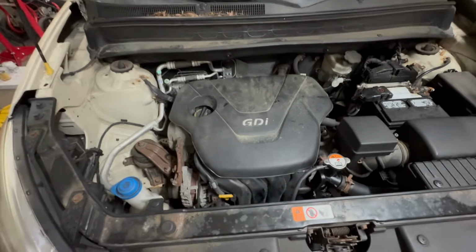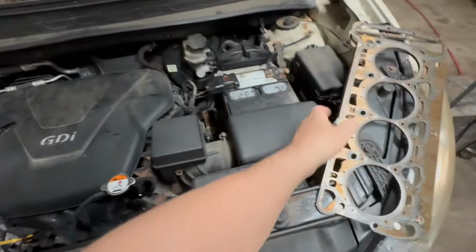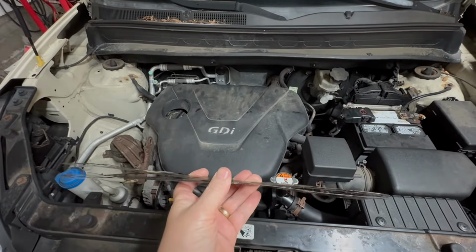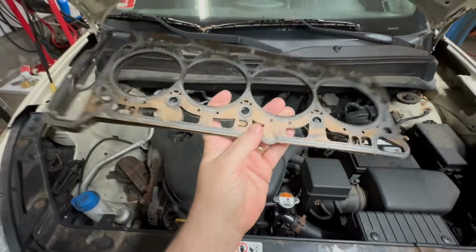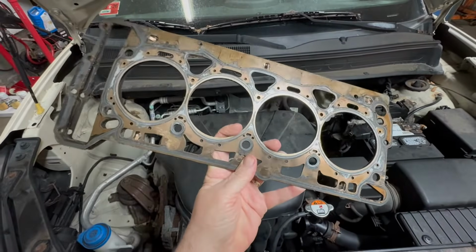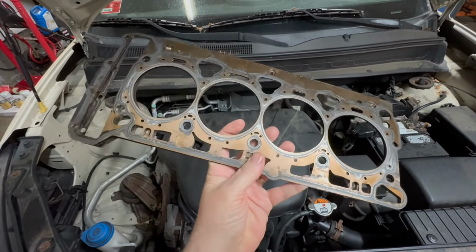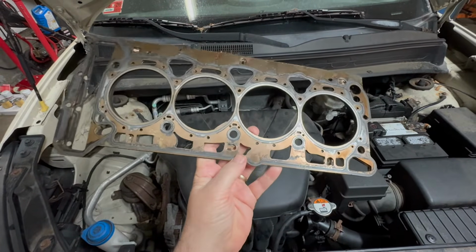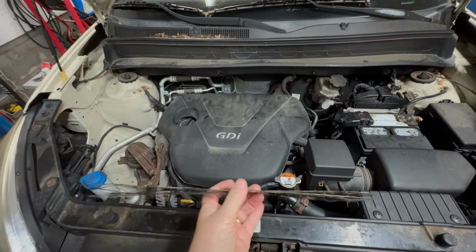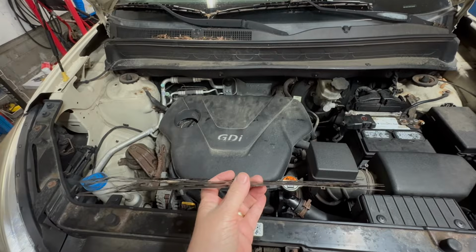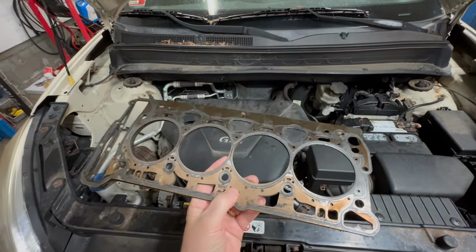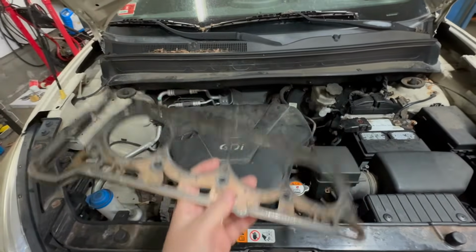Now, number one, what is a head gasket? Well, here's one. It's basically a gasket that goes in between the cylinder block and the cylinder head. And that's this gasket. This gasket has compression for the cylinders, for the pistons. It also has coolant and oil passages. The coolant and oil from the oil pump and the water pump that pump through the cylinder block go through this gasket up into the head to cool it and lubricate it.